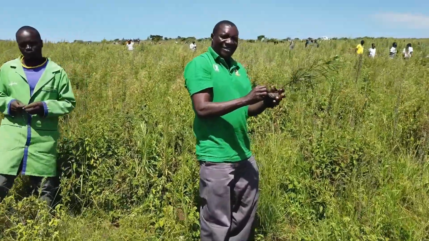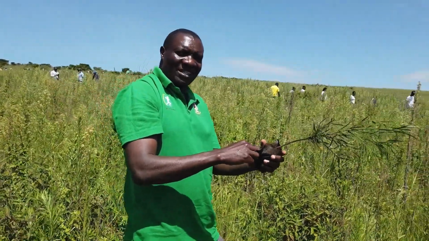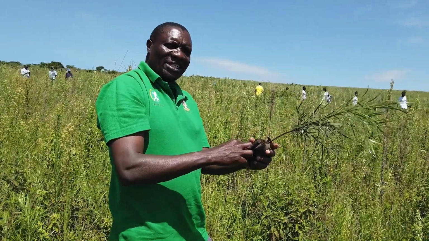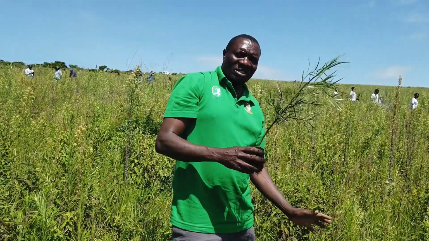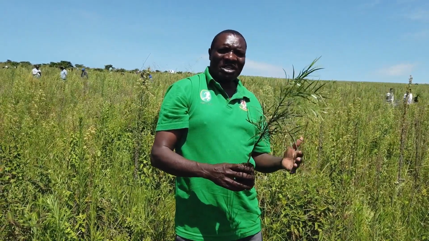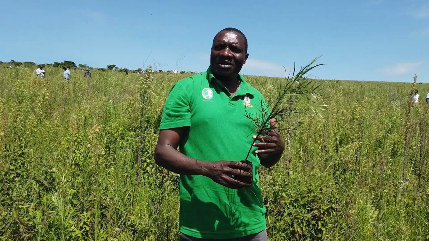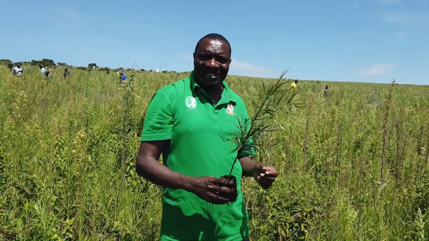Tueleze sasa, unafanya nini? The Egerton University Tree Planting in the Mau complex. Yes. And this project is actually for environmental conservation purposes. It is going to help conserve the Mau complex water towers so that we are able to recover the wasted land and the degraded lands, but at the same time to improve hydrological systems within the Mau complex.